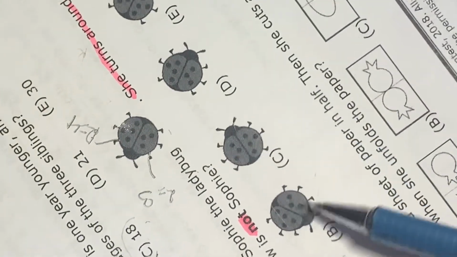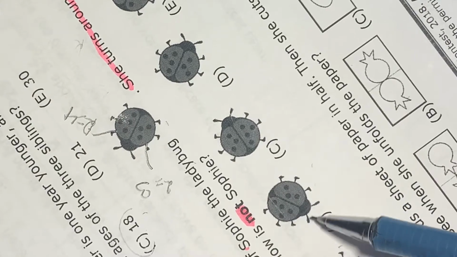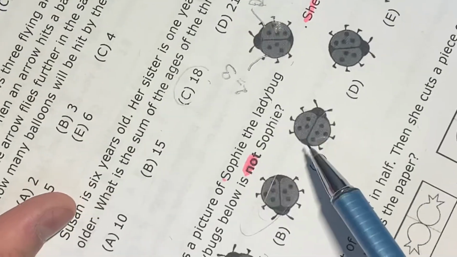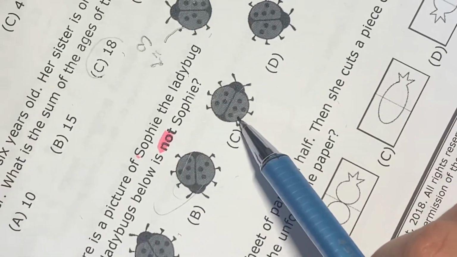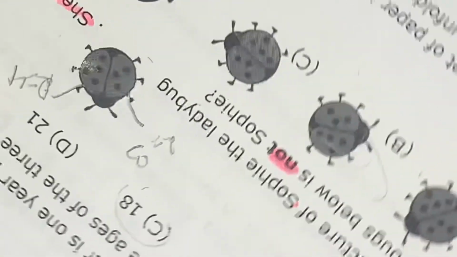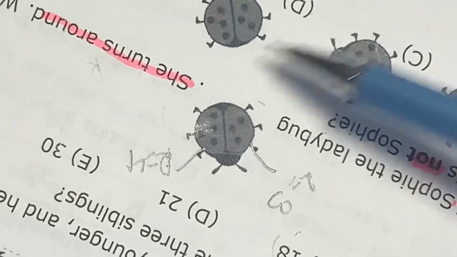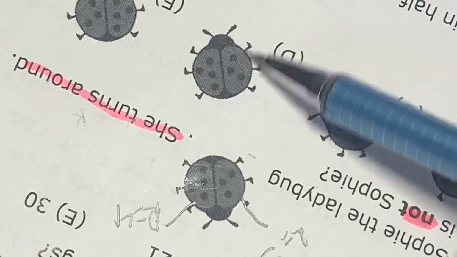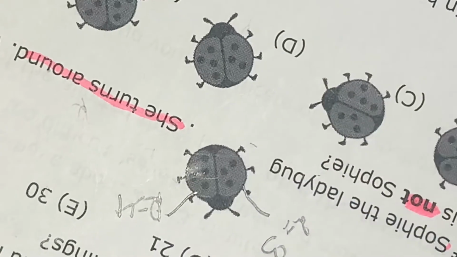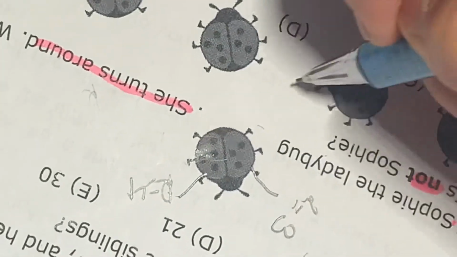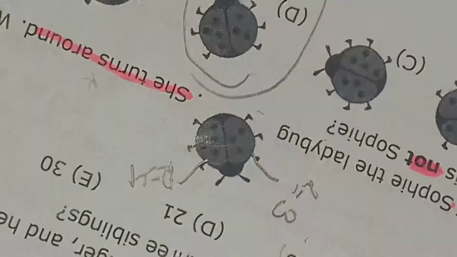Okay, the B, 3 and 4. This is Sophie as well. Now we have to go to number C. So 3 and 4. This is Sophie as well. But the D, let's see the D. Now it's kind of different because in the left side there's 4 dots and in the right side there are 3. But we said left equals 3 and our right side equals 4. So this is not Sophie. So the answer is this.